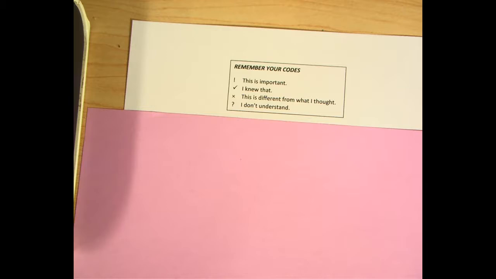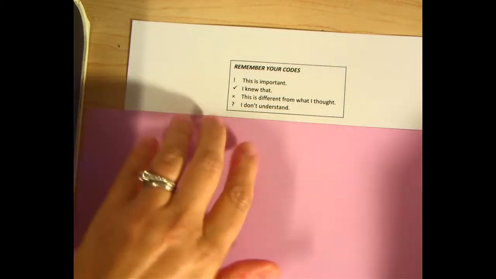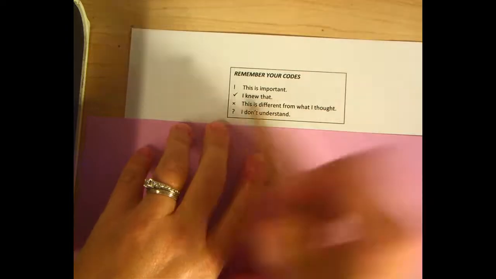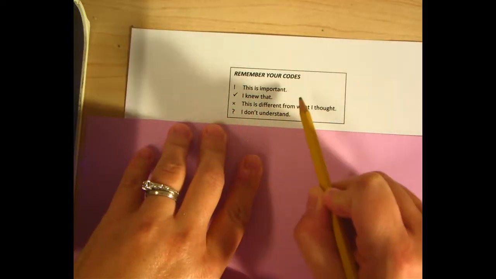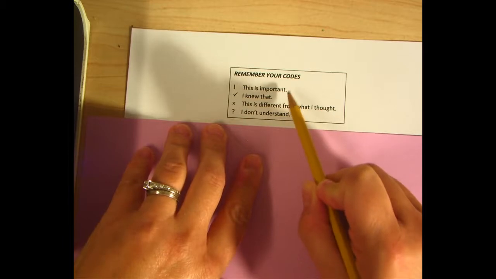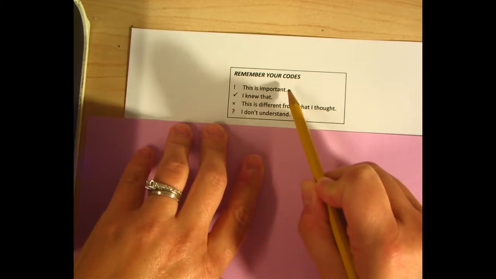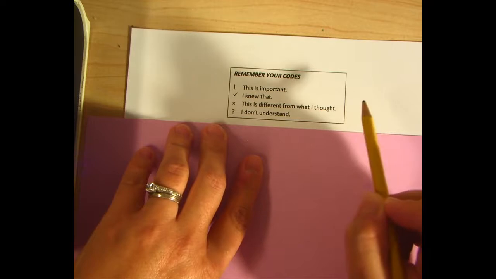Today I'm going to teach you a strategy called coding that can help you with reading difficult text. Here are the codes that we're going to use. The first one is an exclamation mark. We're going to stick that next to any sentences, or any sections of sentences, that we think are especially important.